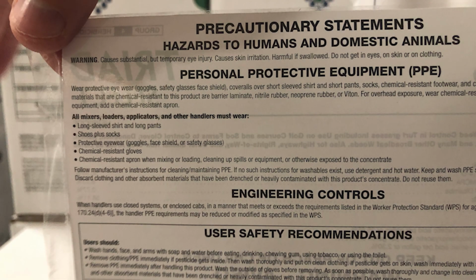Also inside the label will be a section, Hazards and Precautionary Statements. Environmental hazards identify the hazards and precautions necessary to avoid potential accidents, damage, or injury to the environment or all non-target organisms. This is always located next to PPE or personal protective equipment. You should check out our PPE video on our page to find out more about this.